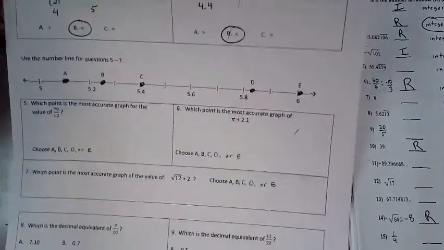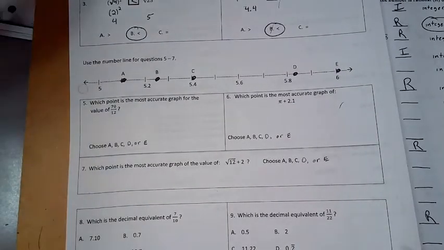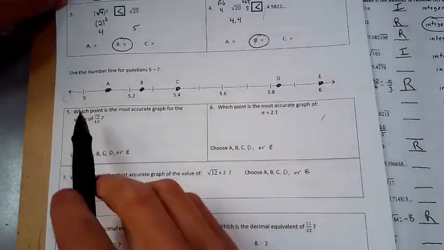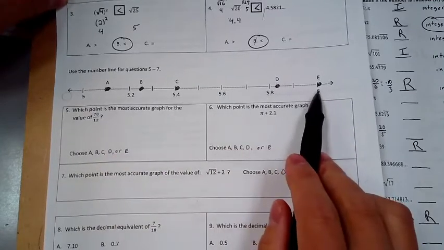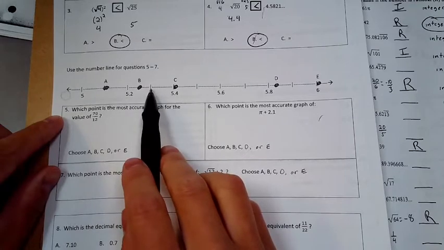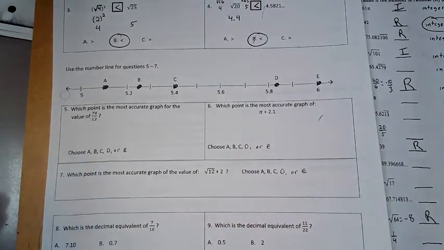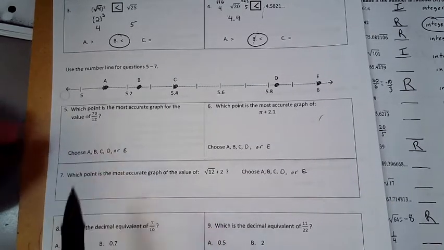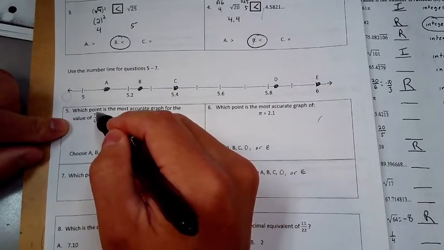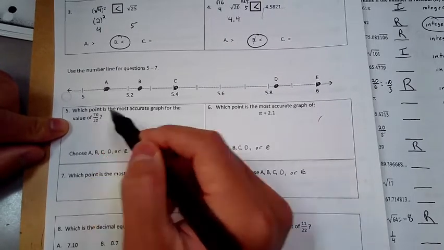Alright, for number 5, which point is the most accurate graph for the value 70 over 12? Well, we have a number line here with 5 and 6 on the ends. So I have 5, 5.1, 5.2, 5.3, 5.4, 5.5, 5.6, 5.7, 5.8, 5.9, 6. We're probably going to have to use long division for this. Both of these are even numbers, so I can divide both by 2.